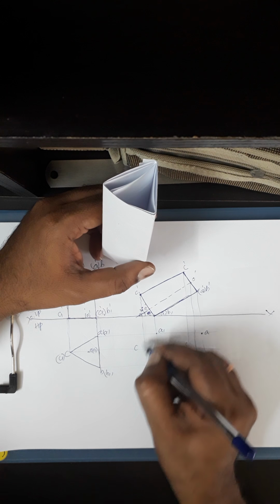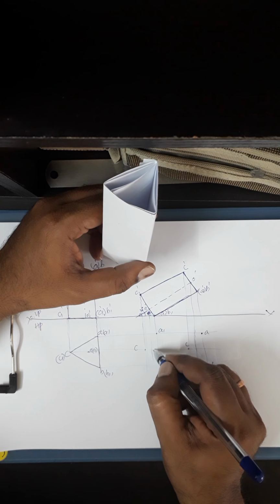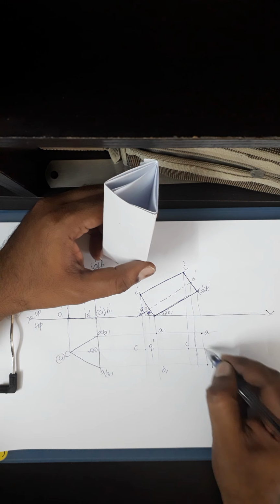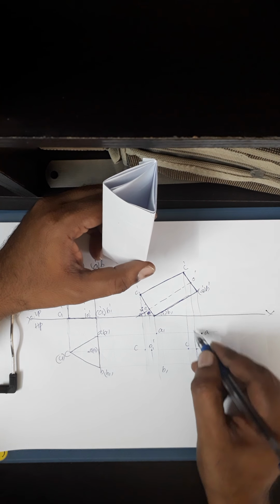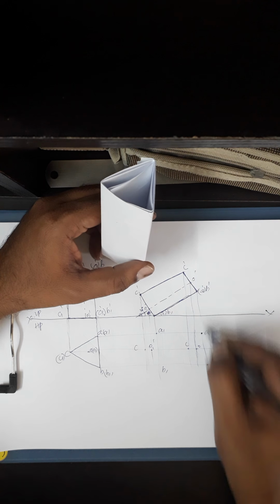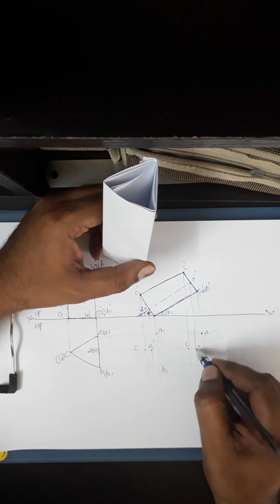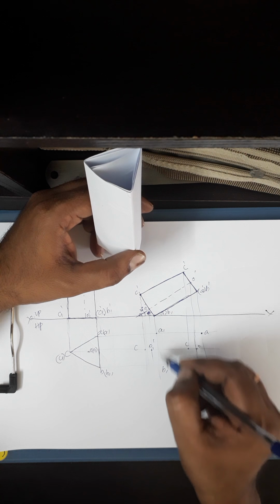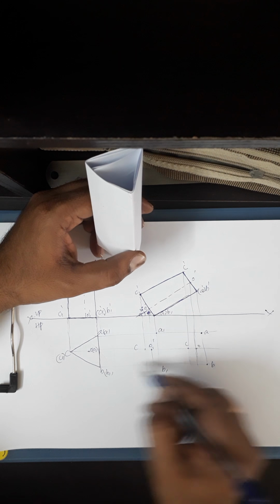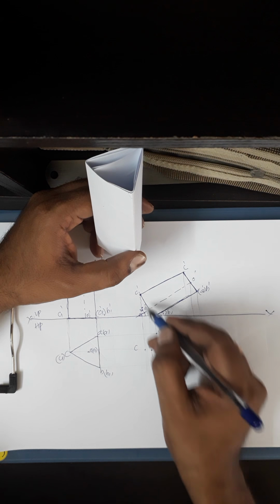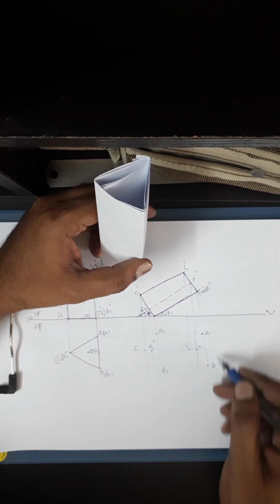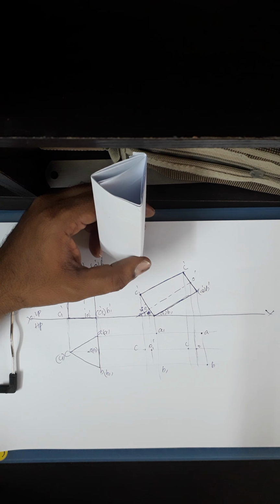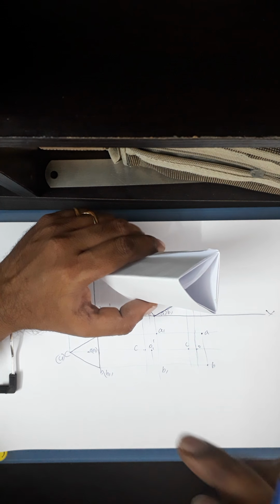So this is C1. So I'll project that O1 dash and also O1 O. So this is O. A and A, B and B, C and C, okay. Same way A1, B1 intersecting, right? Okay, locus line and the axis line. So in that way. So now to complete this view, there may be some edges invisible.